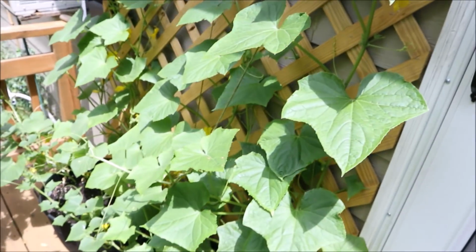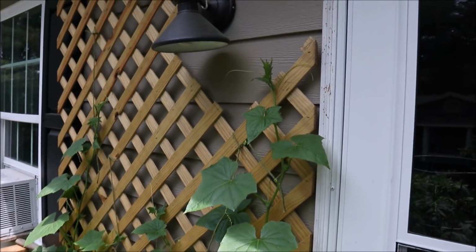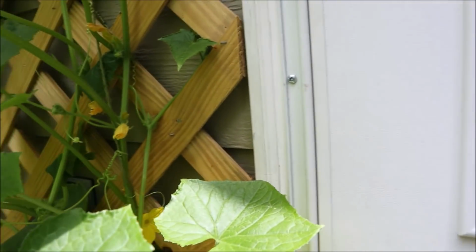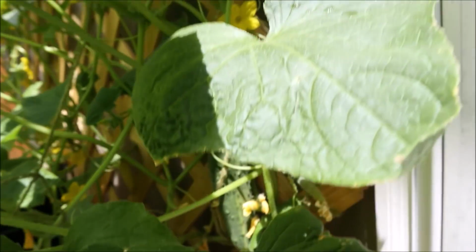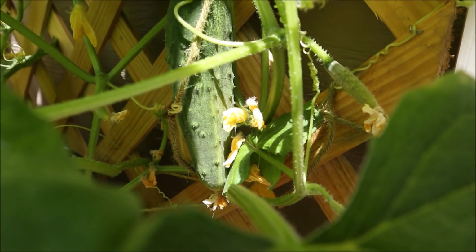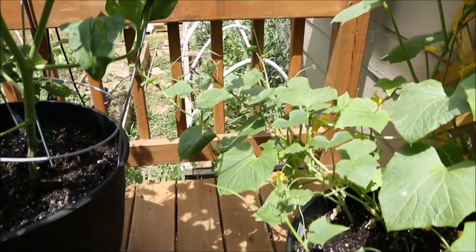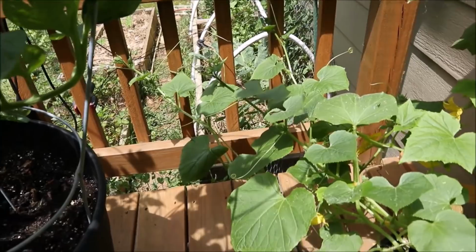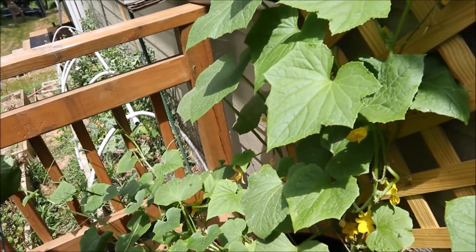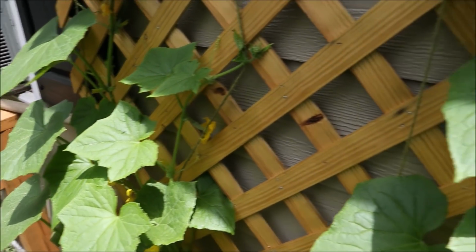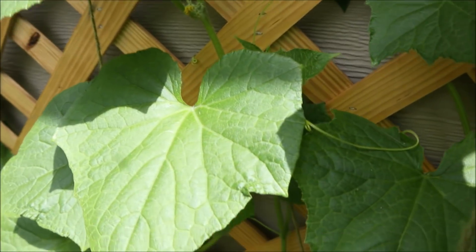Then we have the big boys over here climbing up. Got some cucumber production. That big boy's growing real fast every day. And they're sending their own arms outward. Just letting them go wherever at this point. And there's a praying mantis that's been living here. I'll keep an eye out for them and try and get them.